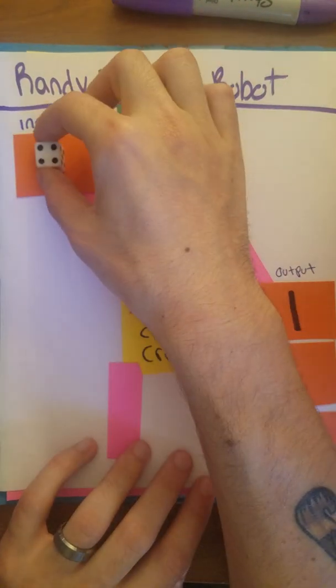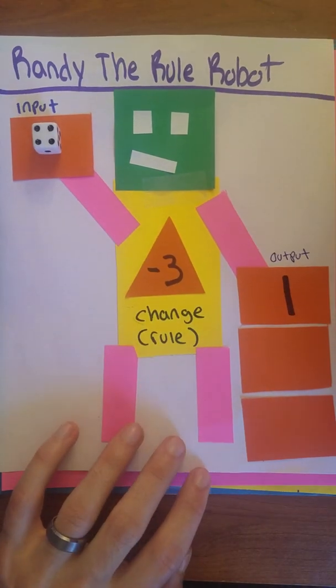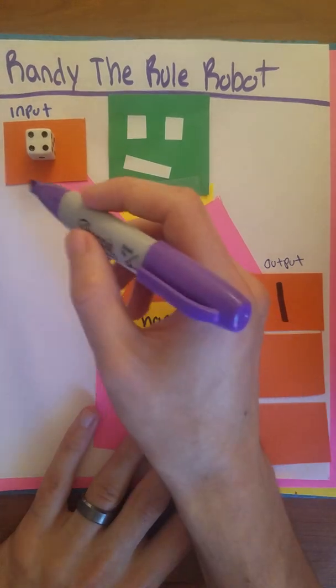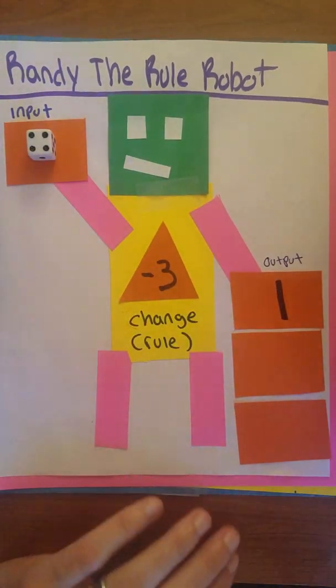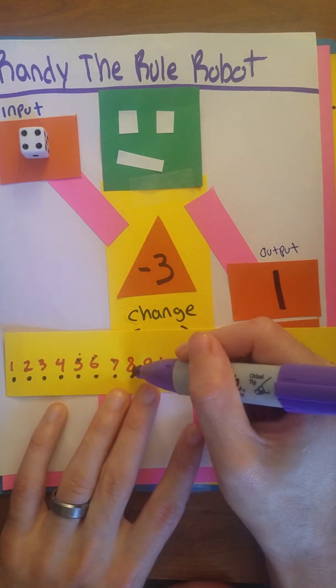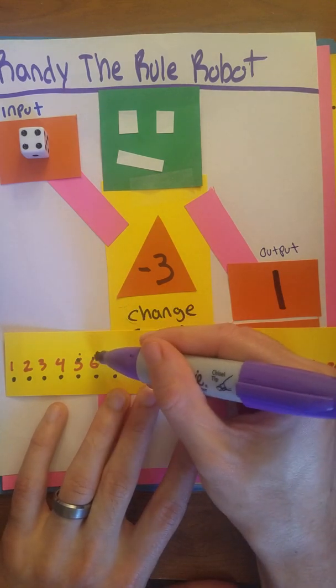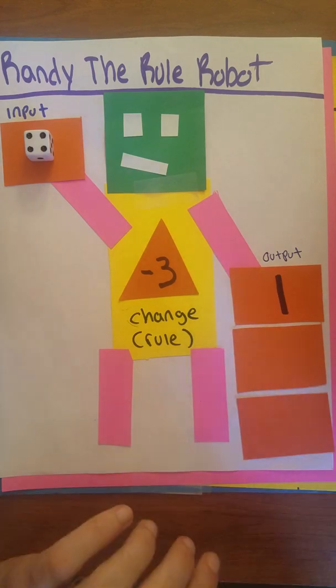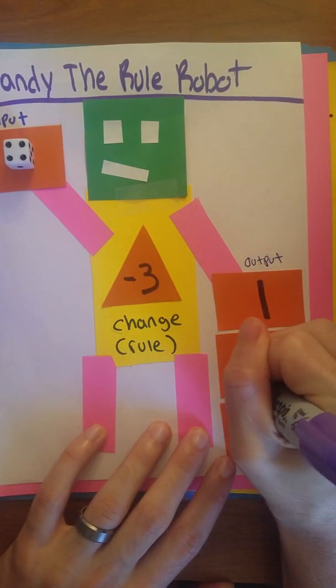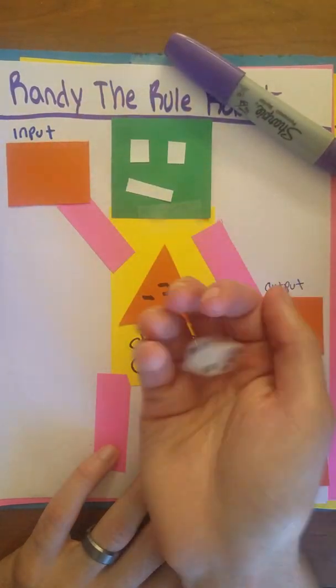Right, we got a 4. 4 doubled is... Who's going to beat me to it? 4 doubled is 8. 8 minus 3. If we want to use our number line for that one, start at 8, hop back 1, hop back 2, hop back 3. 8 minus 3 is 5.